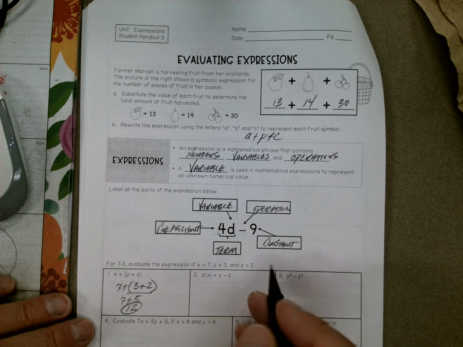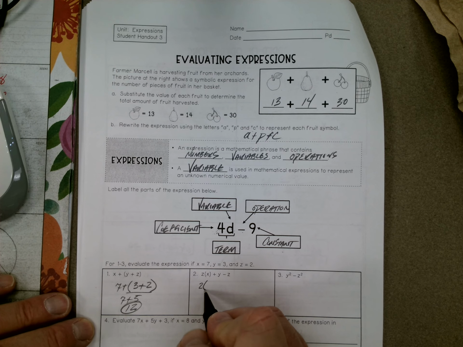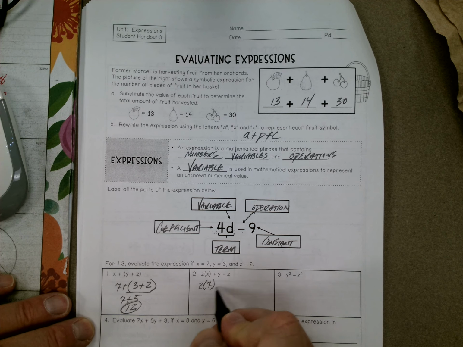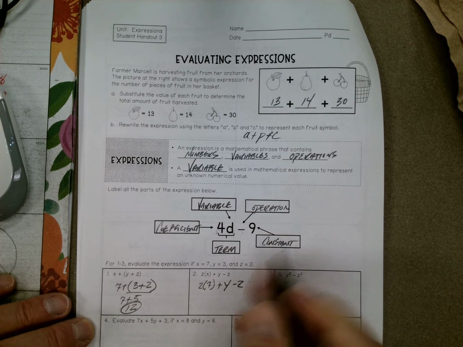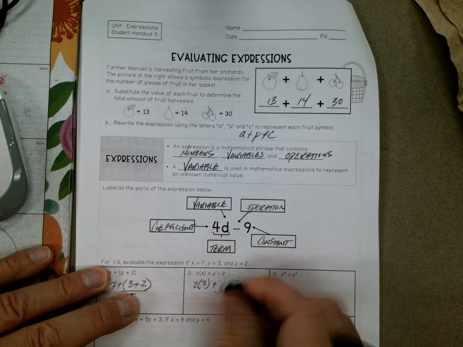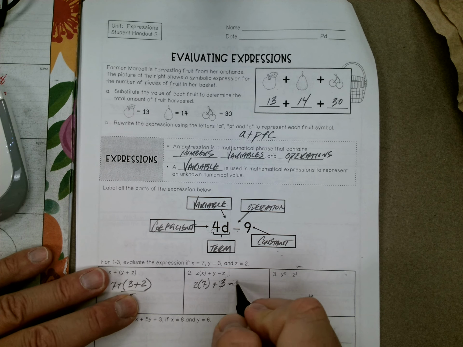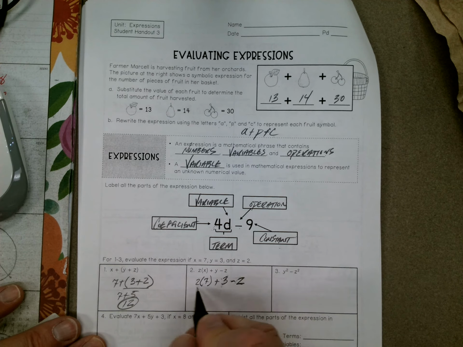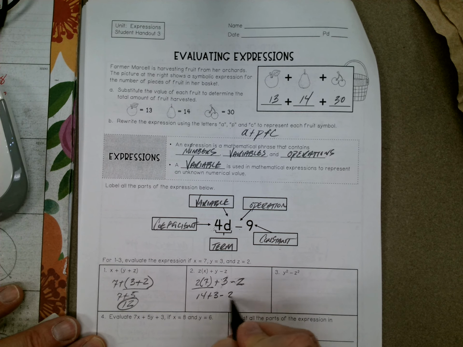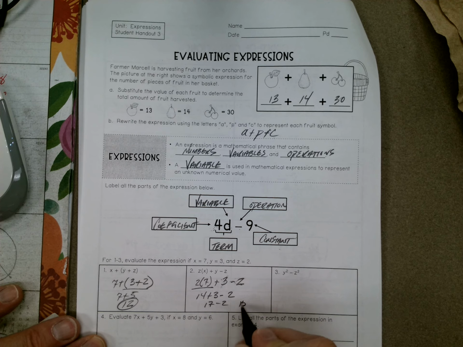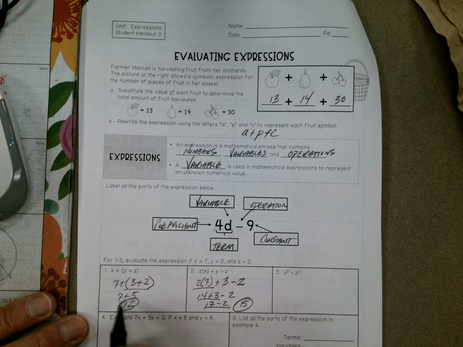So over here, z is 2 times the quantity of x, which is 7, plus y. Got to substitute there. How about plus 3 minus 2? Let's follow the order of operations again. 14 plus 3 minus 2. 17 minus 2 is 15. And circle your final answer. So again, I should be underlining those operations that I'm doing. Sometimes I go just too fast, okay?